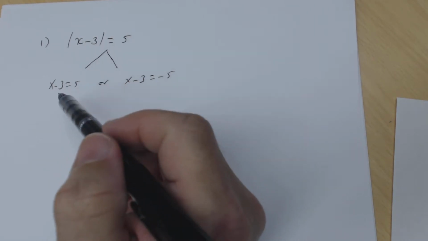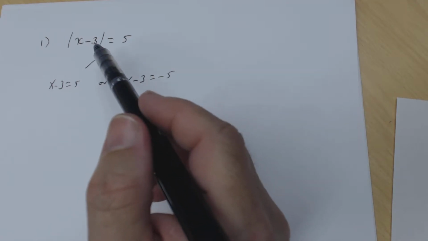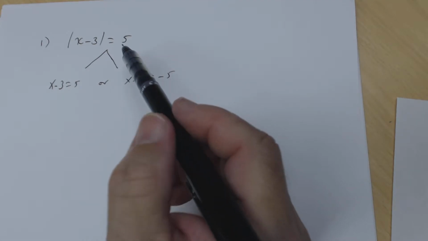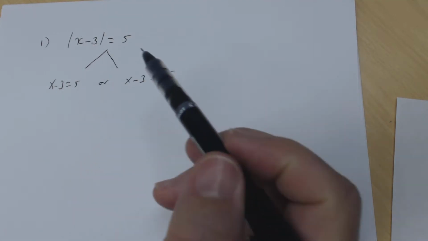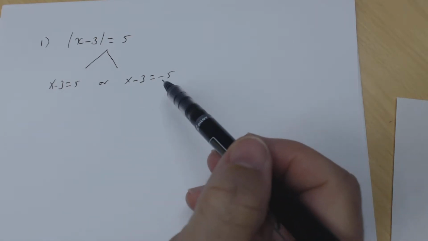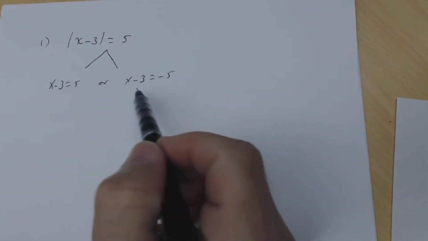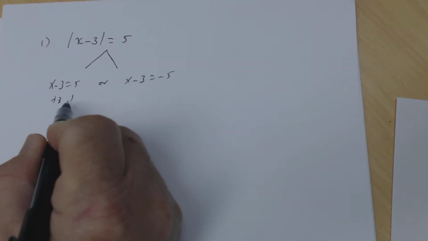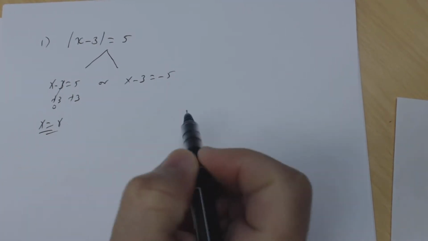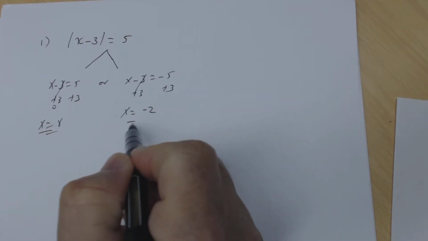So all you've got to do is just rewrite this expression. Don't do anything else. Notice x minus 3, x minus 3. And all you're doing is using the fact that x minus 3 is 5 units to the right of 0, and x minus 3 is 5 units to the left of 0. So that's why you see negative 5 there. And then you solve these two linear equations. So add 3 to both sides, combine like terms, x equals 8. And then over here, plus 3, and then x equals negative 2.